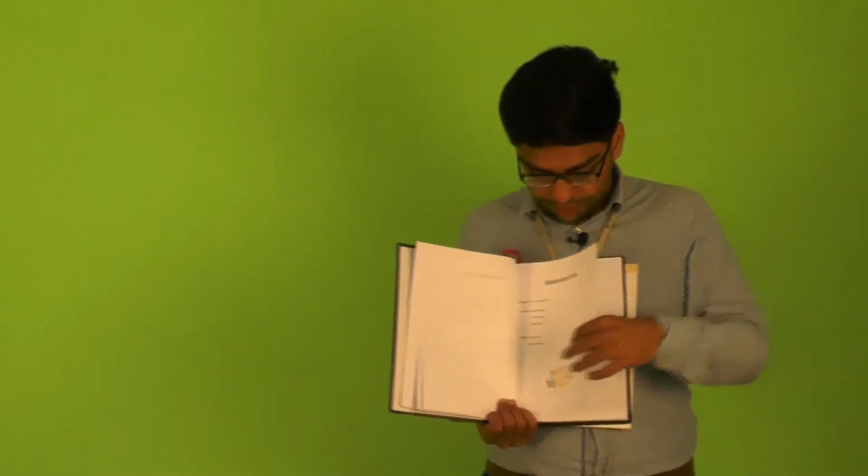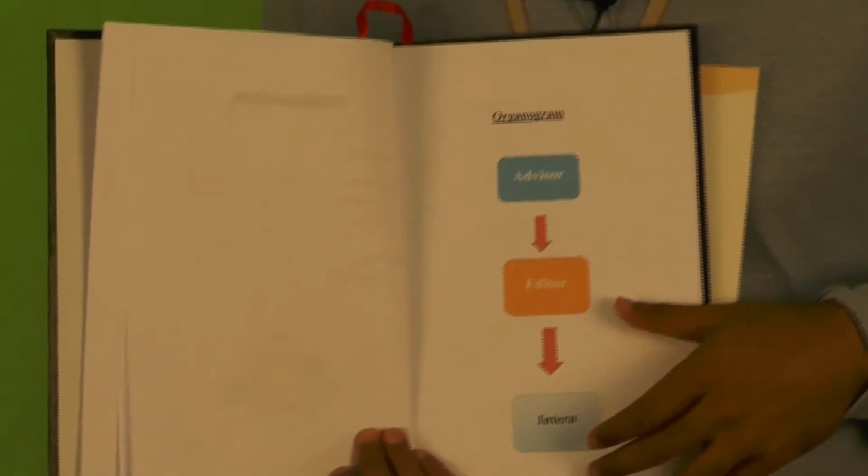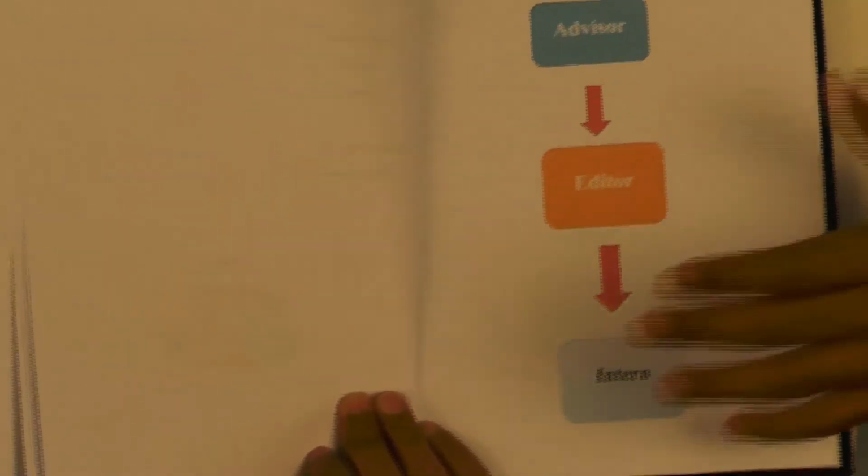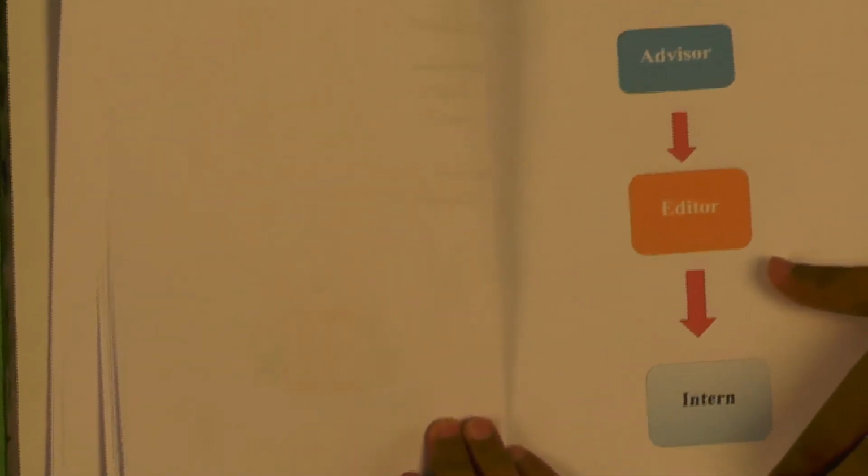Another important thing is that you need to make an organogram for your company. You need to make an organizational structure for your company. Your company may not always have an organogram ready, but in that case, you need to make it on your own, and it's something that's very easy. You can always go to Microsoft Word and work it out from there.